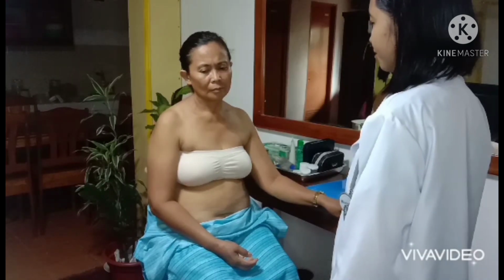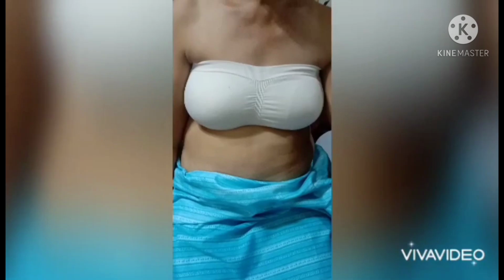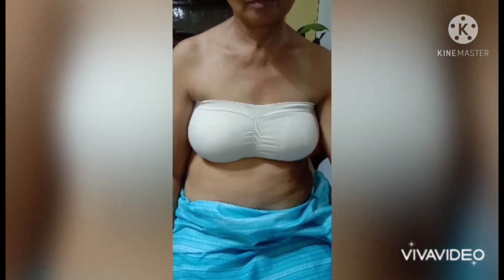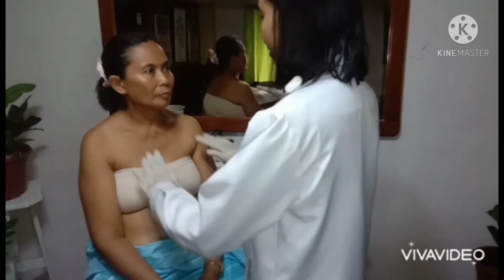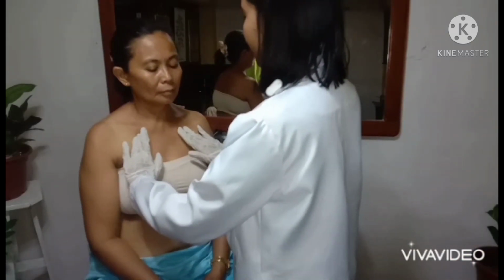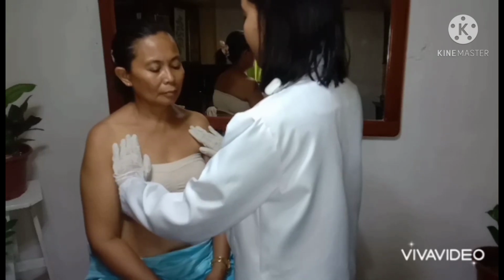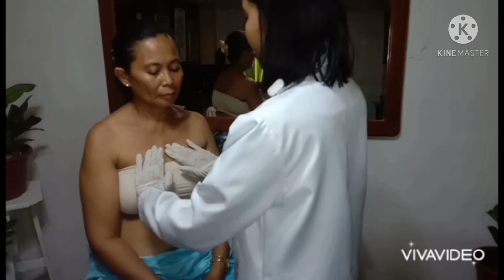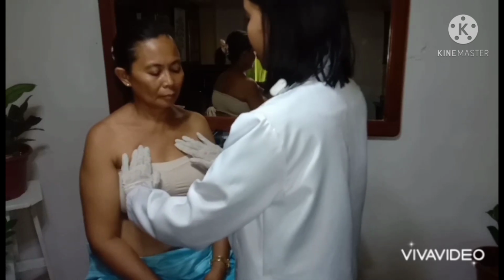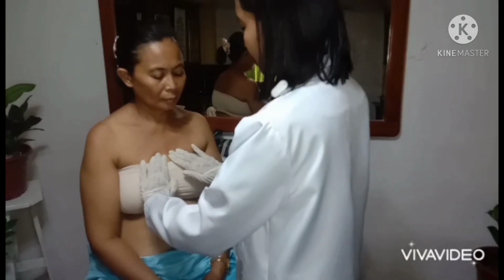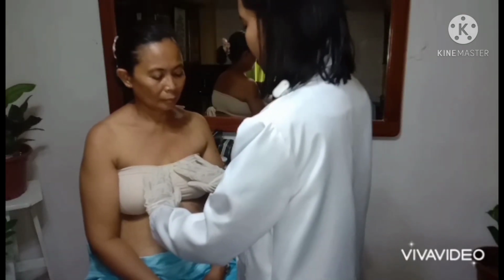Also, the patient should not have signs of respiratory difficulty, such as nasal flaring. Then we are going to palpate the thorax with our finger pads, moving from the lung apexes to the bases, wherein we should not find any nodules or tenderness.